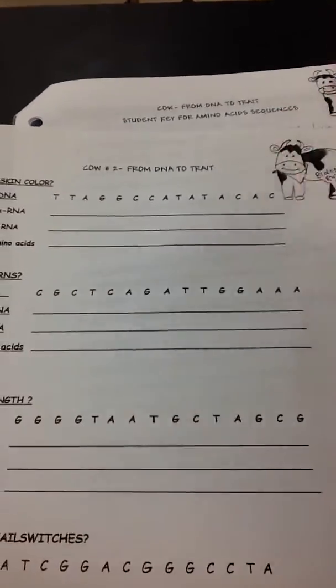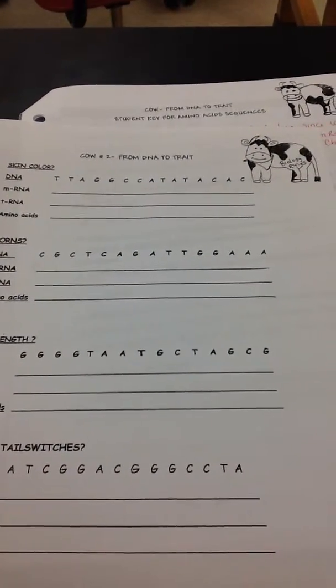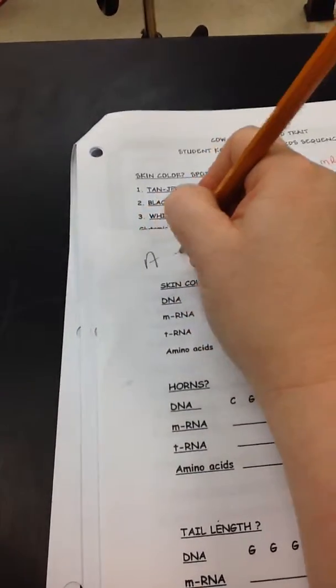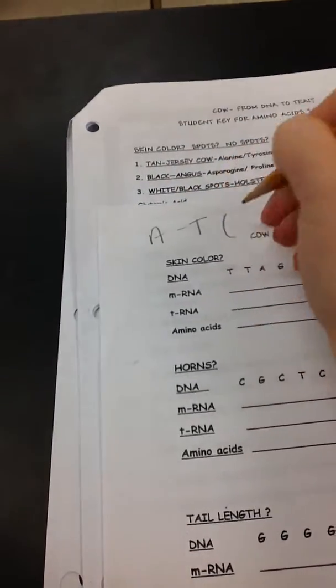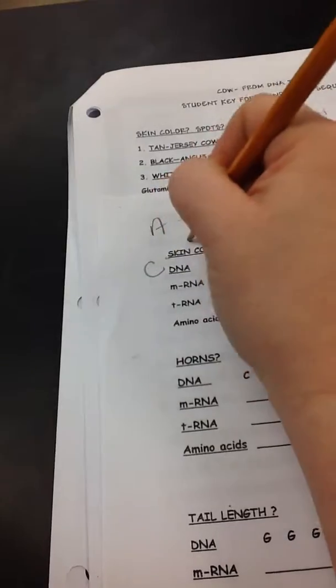Now each of you were given a unique cow. This happens to be cow number 2. In the first sequence we see what the DNA states. Now remember, A goes with T, but when we're talking about RNA that switches to U. And then C goes with G.